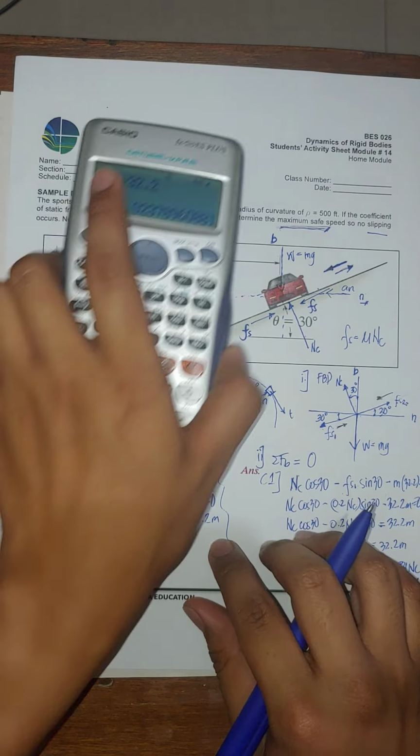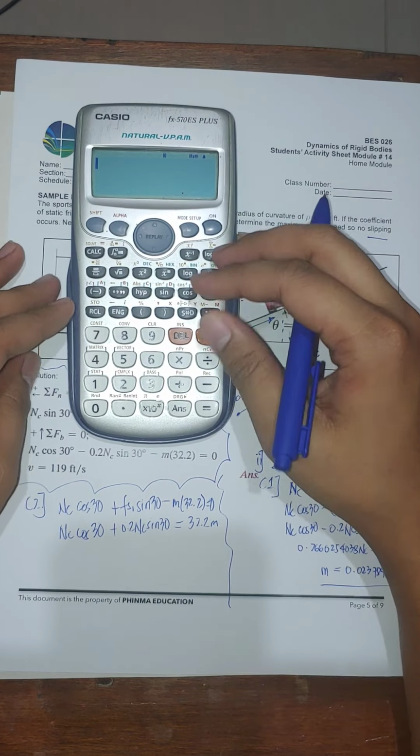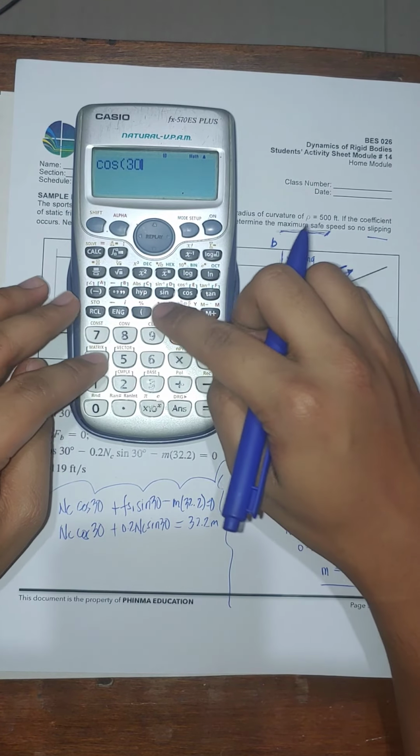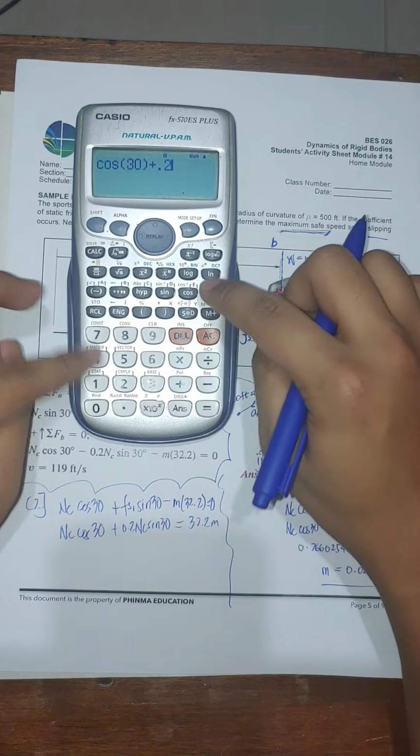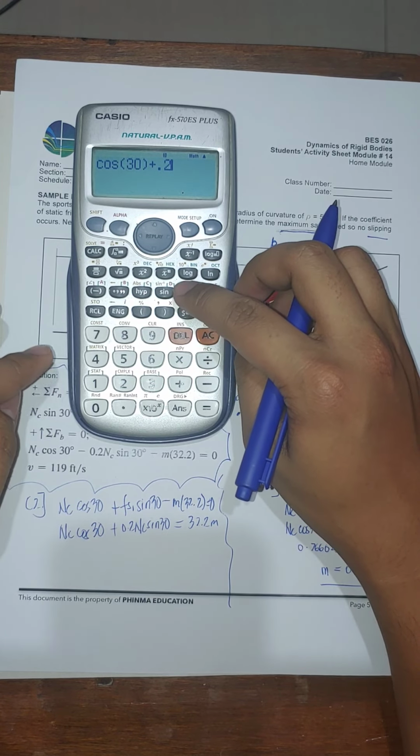It is positive because we transposed it outside. Simplifying, we have cosine 30 plus 0.2 sine 30, adding them because they have the same variable, NC.